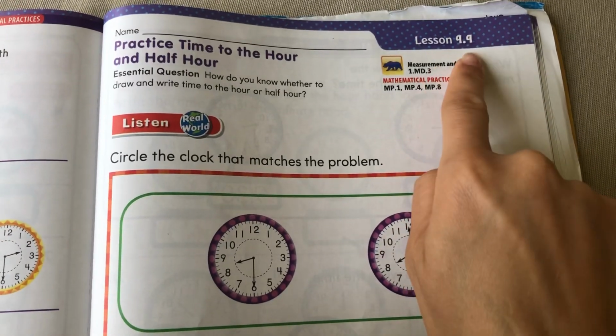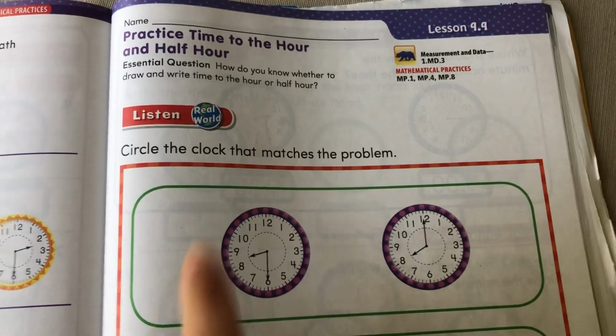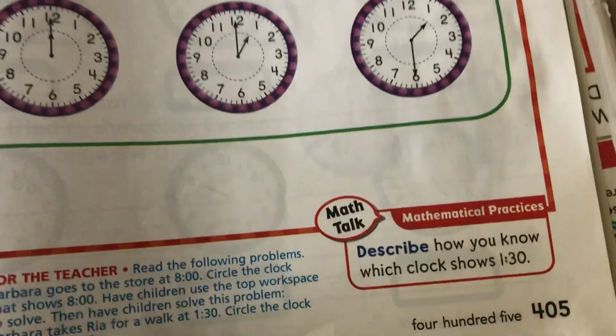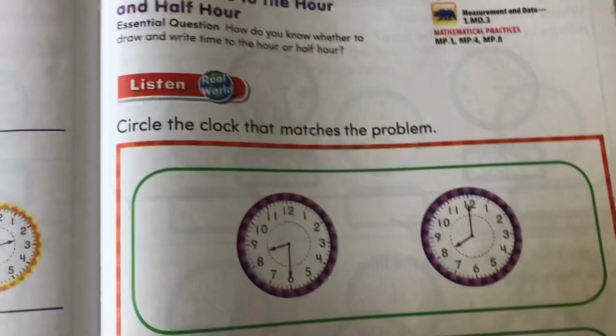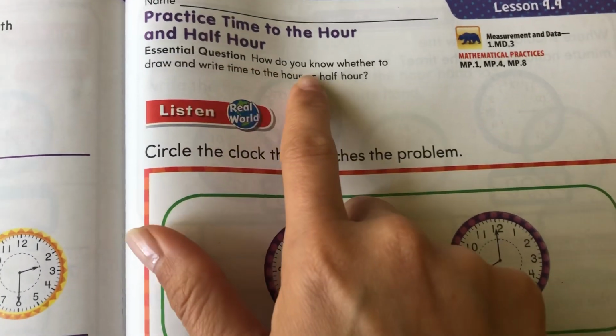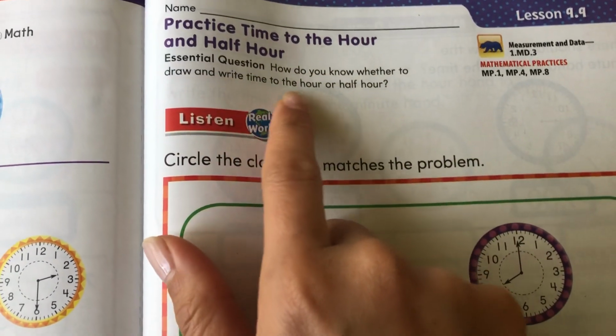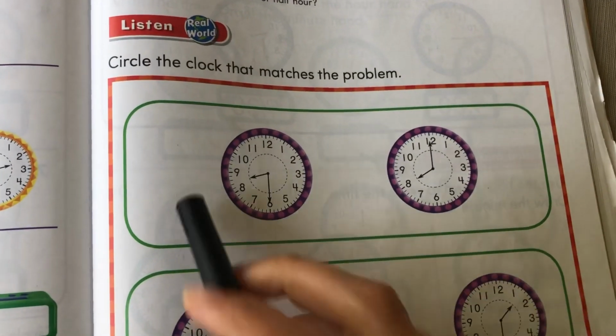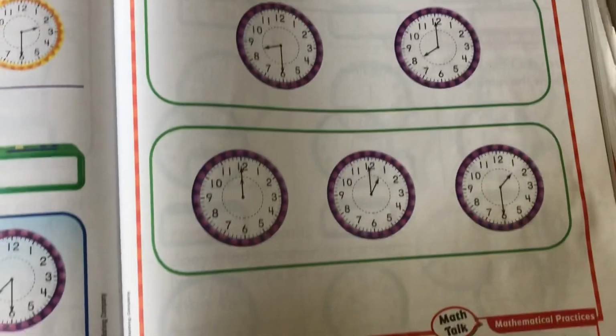Mathematicians, today we are on lesson 9.9 in your Go Math book, Practice Time to the Hour and Half Hour, on page 405. And our question is this: how do you know whether to draw and write time to the hour or half hour? Okay, circle the clock that matches the problem.